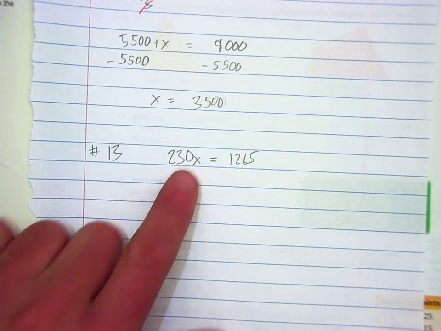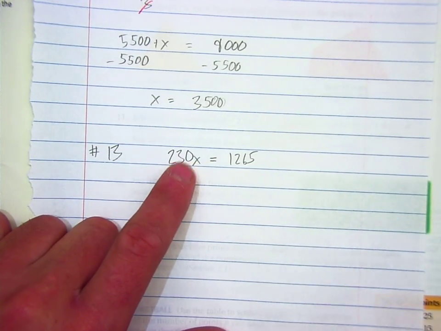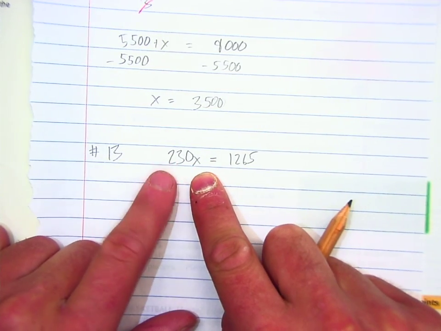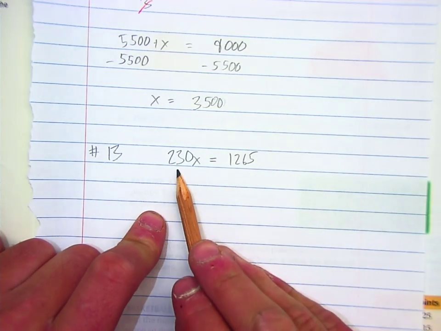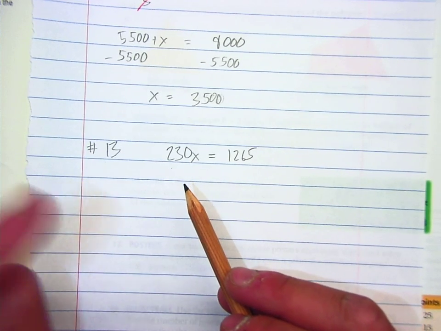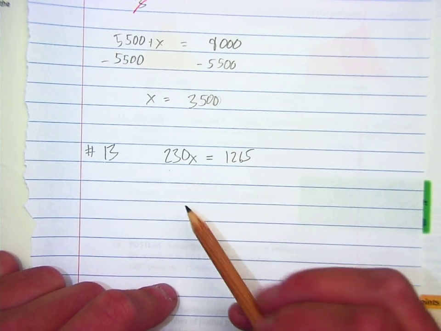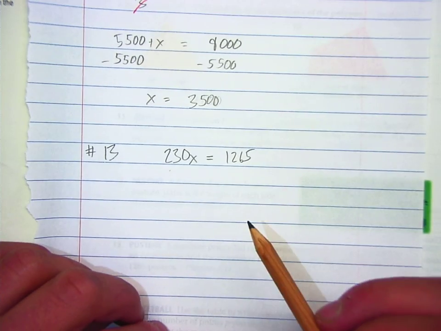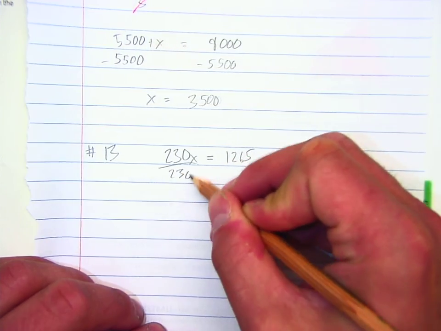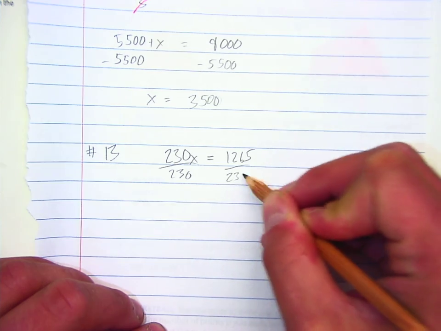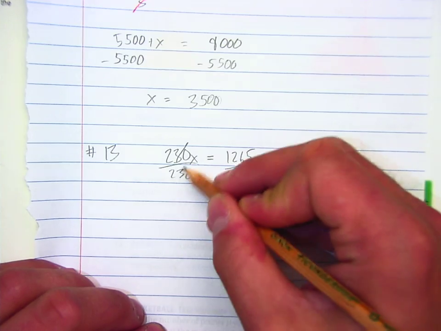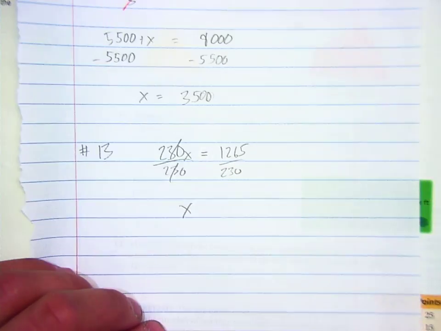And that makes sense, right? Because anytime I add an hour, I'm also adding 230. So it's just 230 posters per hour, depending on how many hours you have your printer on for. And then to get x by itself, to find out how many hours that actually is, I can divide both sides by 230. I'm going to do the opposite of multiply by 230, is divide by 230. Cancels out, leaves me with x.